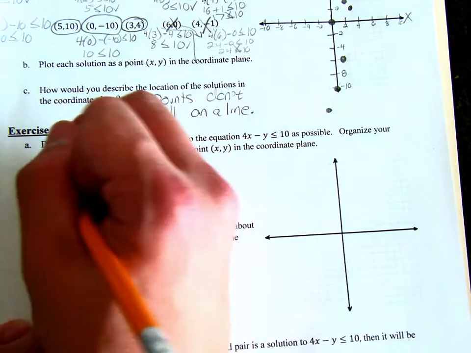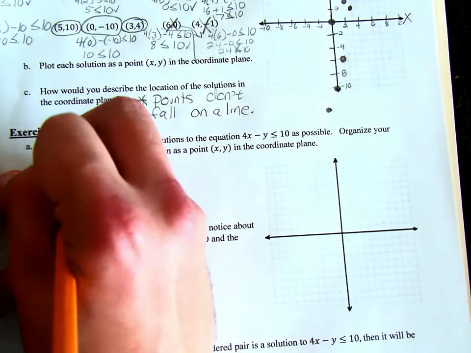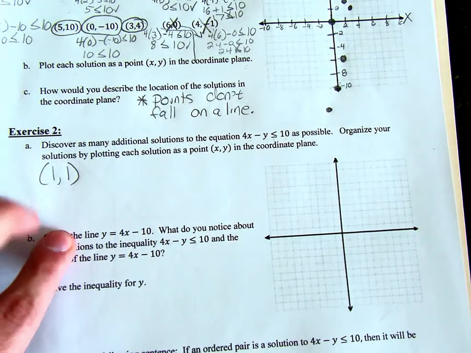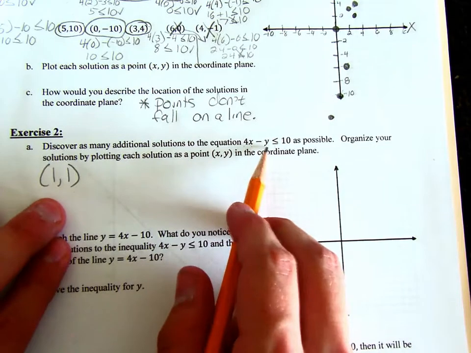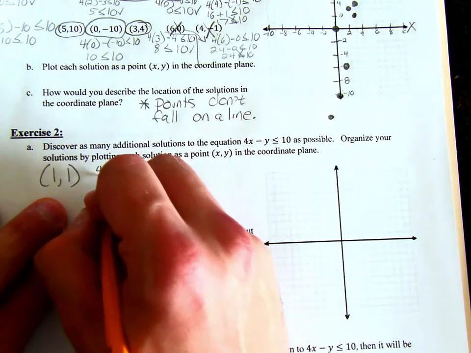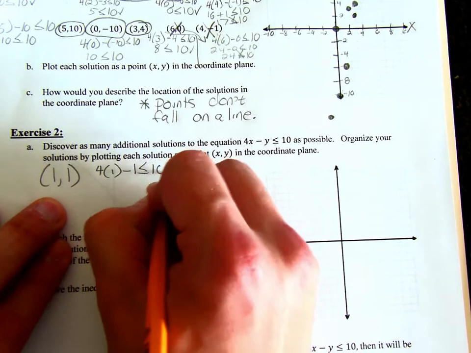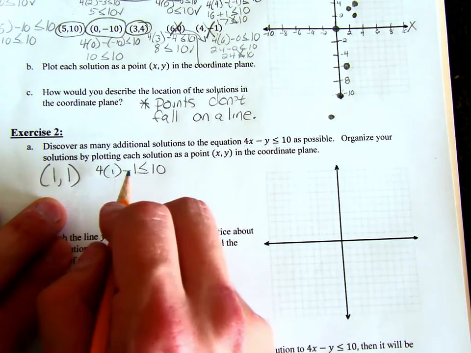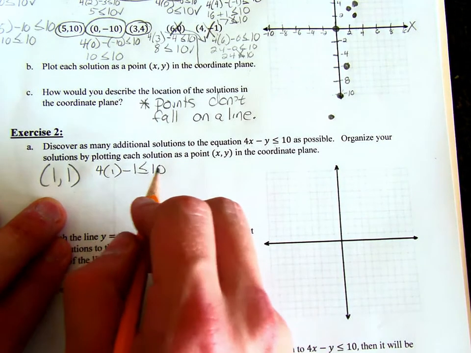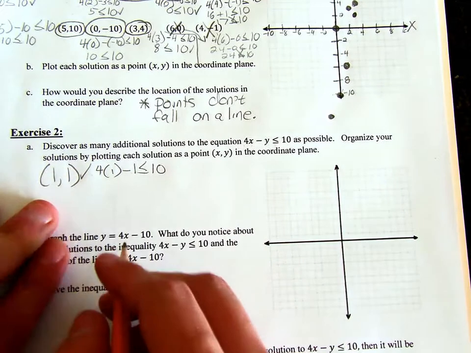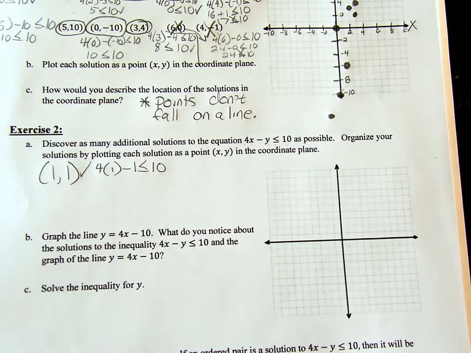So let's just try the point 1, 1. So x is 1, y is 1. Let's see if that works. 4 times 1 minus 1 is less than or equal to 10. 4 times 1 is 4, minus 1 is 3, and that's less than 10. So this one works.